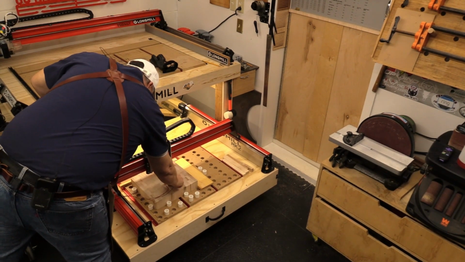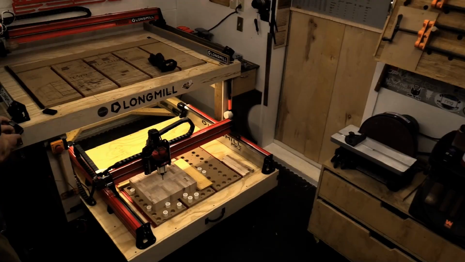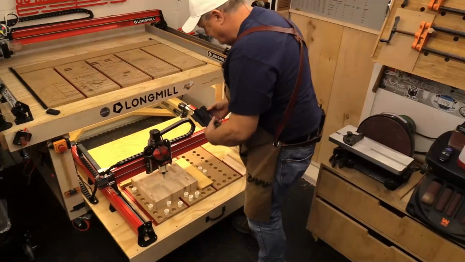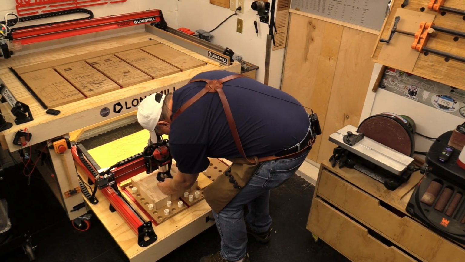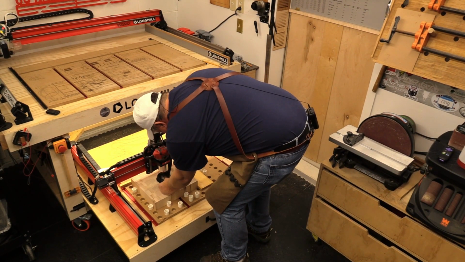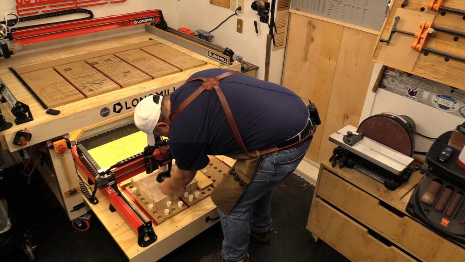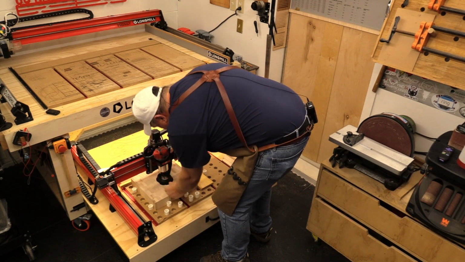Now, once I got that done, we can run the program. And all I'm using here is a 1/4 inch end mill, and it is plenty for what we're planning on doing. That board isn't that big.